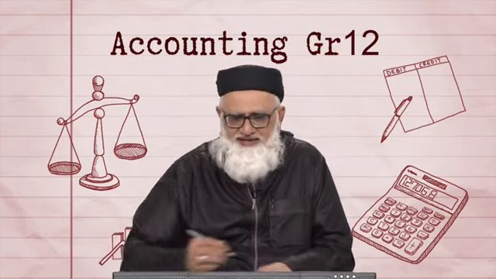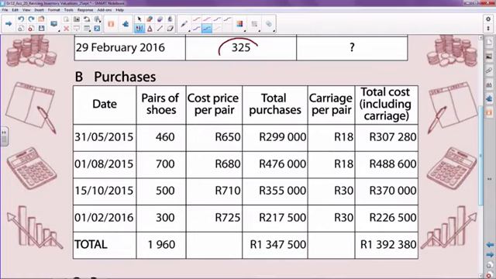Welcome back, grade 12s. Yes, what's the secret for FIFO? If you remember from our previous lessons, we discussed the stock valuation method in detail. Yes, the secret is bottom up, not bottoms up, eh? Bottom up. Okay, watch. What do we mean by that? FIFO tells you first in, first out. In other words, the stock that you are left with is the stock that you have at the end of the year. Okay, so we want to calculate the value of 325 items.